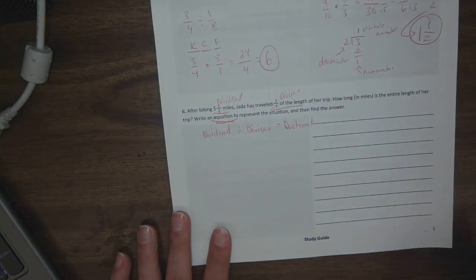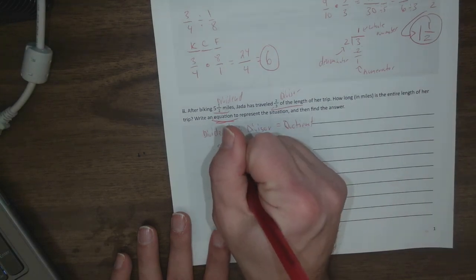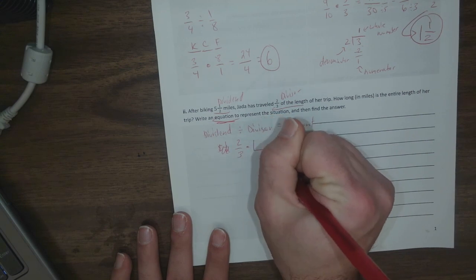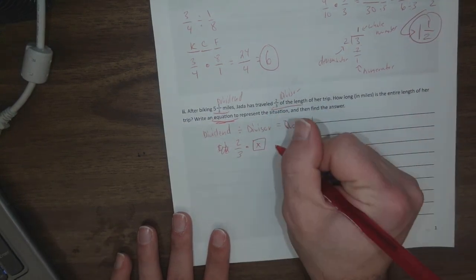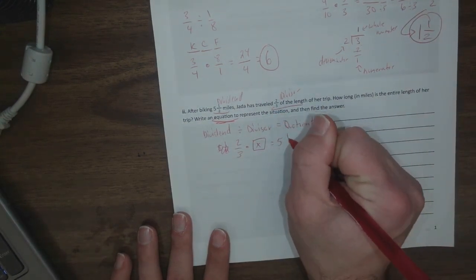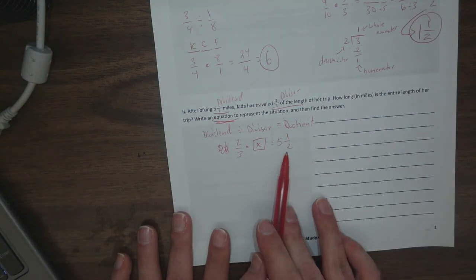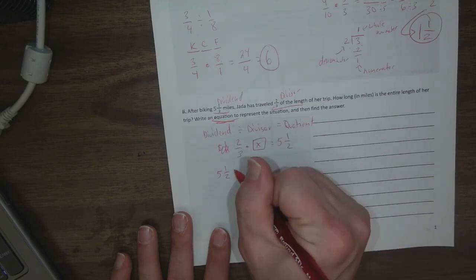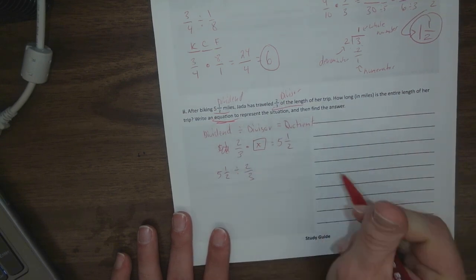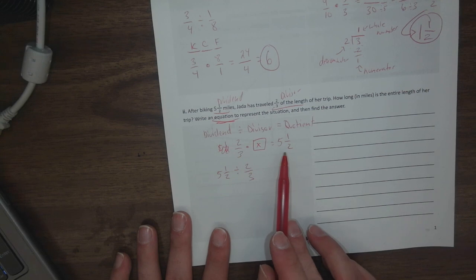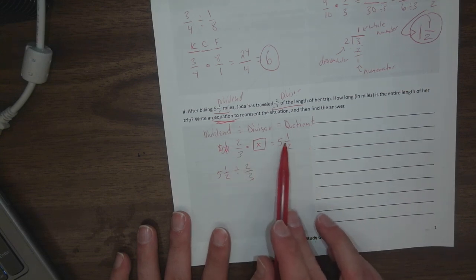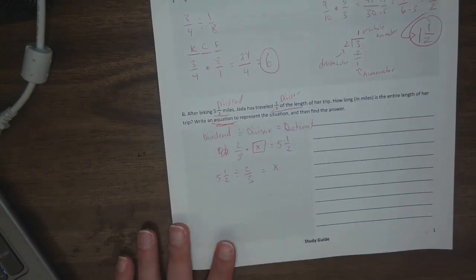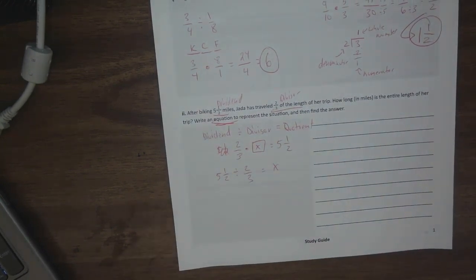And so if I was to write this as multiplication, this would be 2/3 times the total amount of our trip is equal to how much we traveled. And so to rewrite this as division, we do our dividend 5 1/2 divided by 2/3. And so that means to reverse this, I need to bring the 2/3 over here, and it's 5 1/2 divided by 2/3. And now all we're doing is dividing fractions.